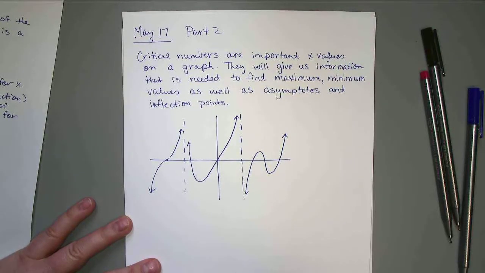Okay, so we're back to talk about critical numbers. So I just wrote a definition here, or just a note. Critical numbers are important x values on a graph. They will give us information that's needed to find maximum and minimum values, as well as asymptotes and inflection points.